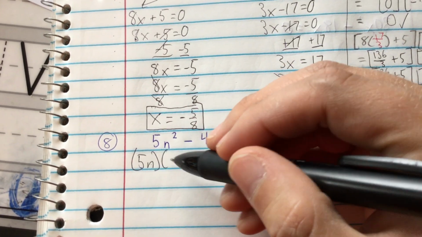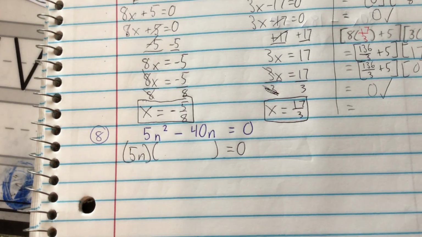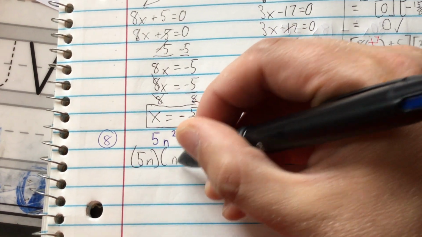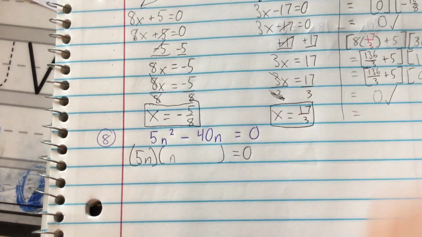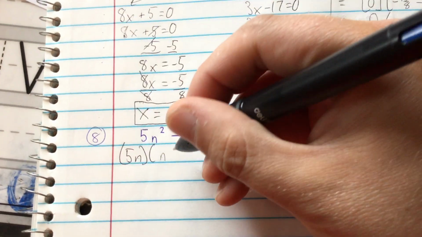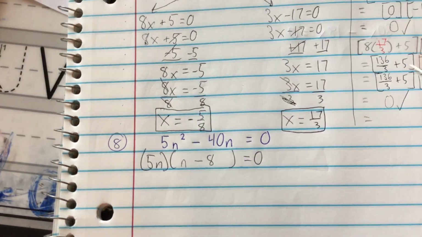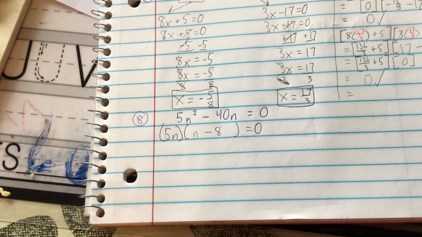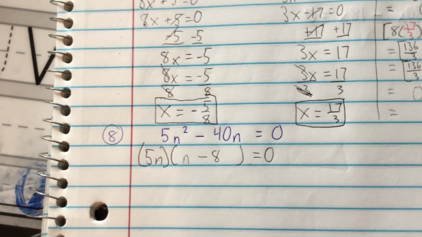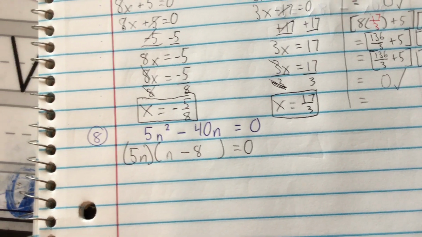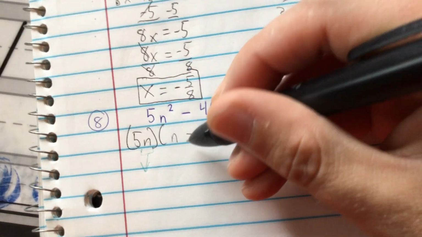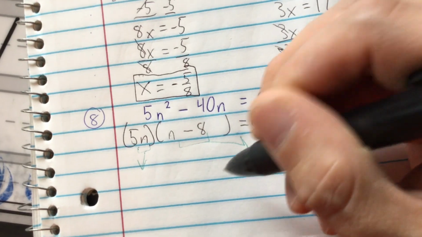Now, 5n times what is 5n squared? N. 5n times what is negative 40n? Negative 8. So now I've got 5n times the quantity of n minus 8 equals 0. I can use the zero product principle right now. So I've got 5n equals 0, or n minus 8 equals 0.